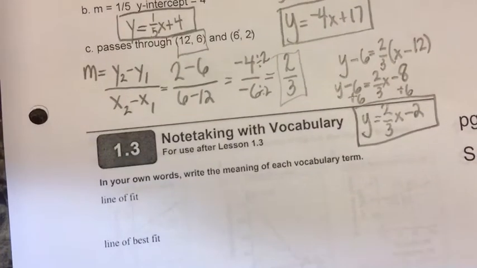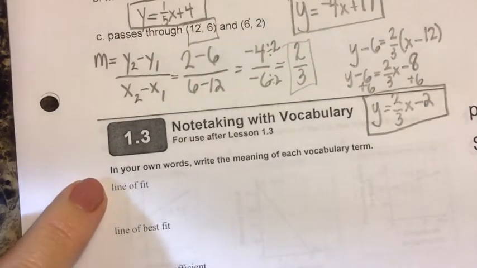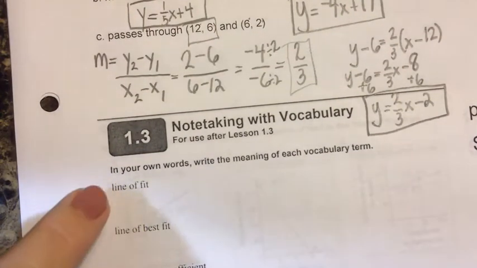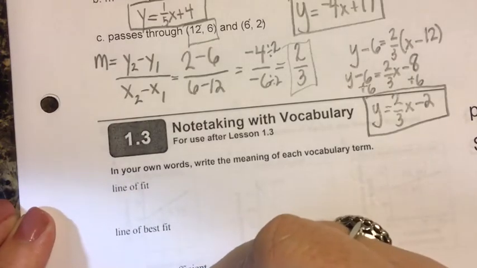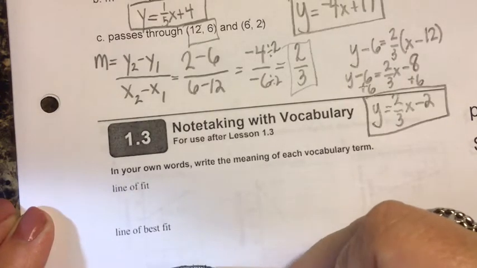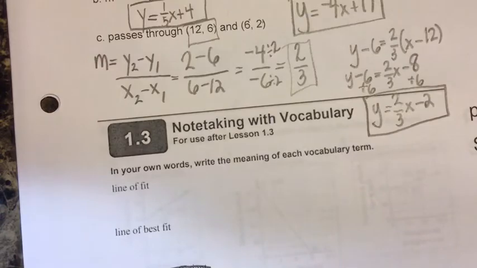If you will, please look in your textbook to find the definitions that they have for these two. We're not going to use this correlation coefficient. We're just going to refer to that as our slope. A line of fit and a line of best fit, those are very similar in definition. We're just going to find a line that fits our data. How do you find a line that fits your data?